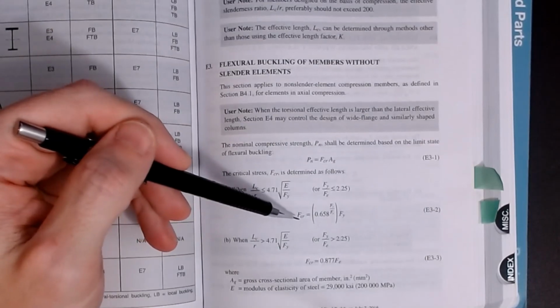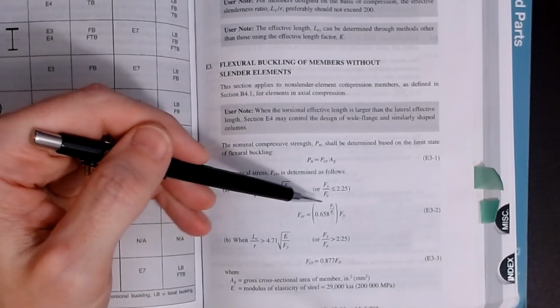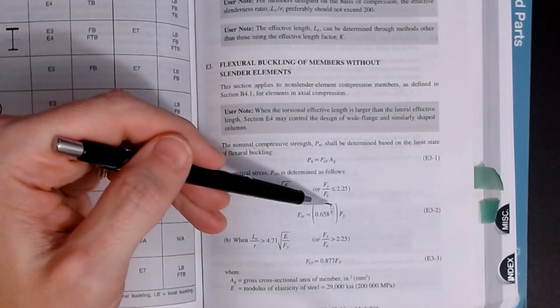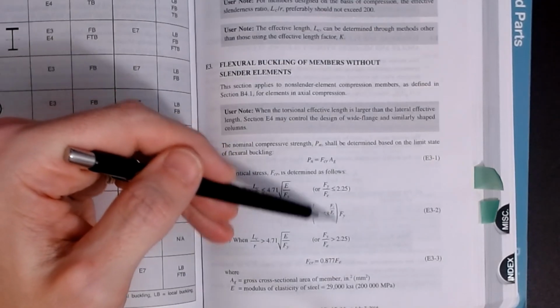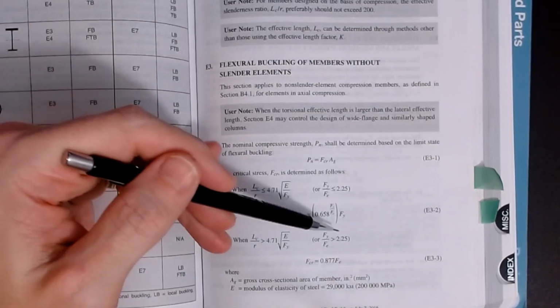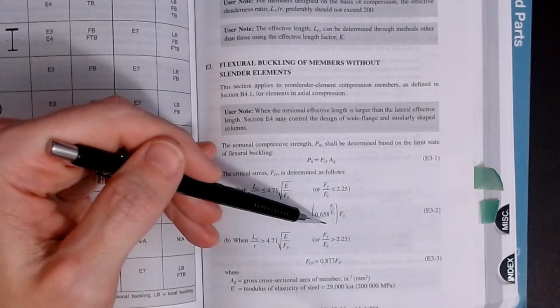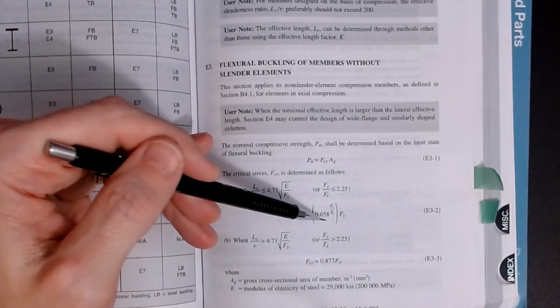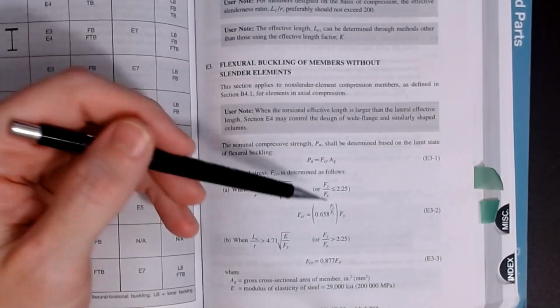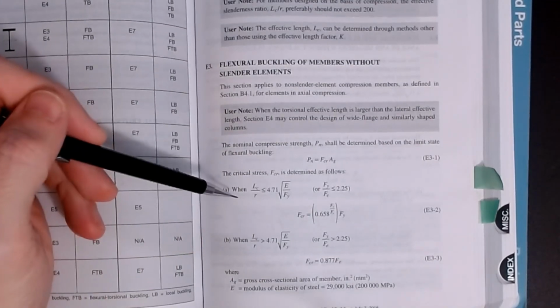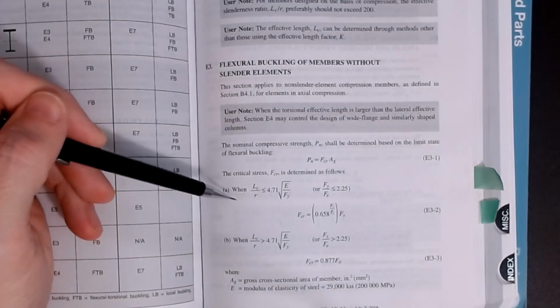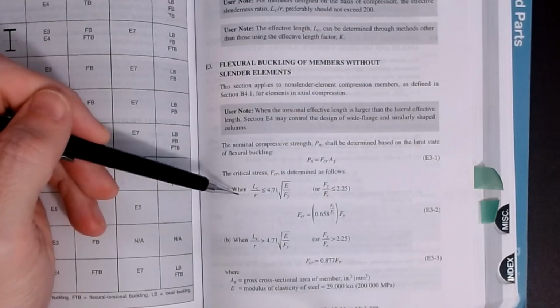we can write an expression for FCR as being 0.658 to the power of Fy over Fe, multiplied by Fy. It's a function of Fy where this factor should always be less than 1.0. Okay, and most of the time that is what will happen. Okay, this is considered to be the inelastic state, for inelastic columns.